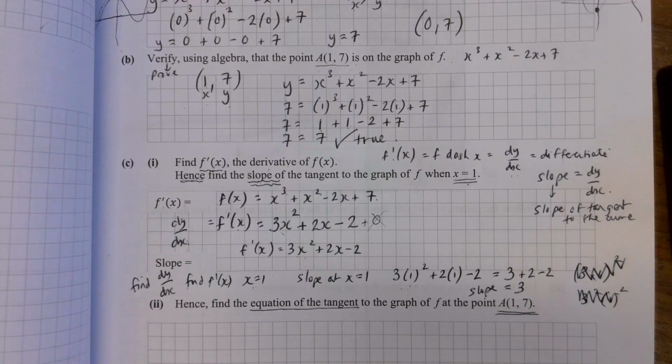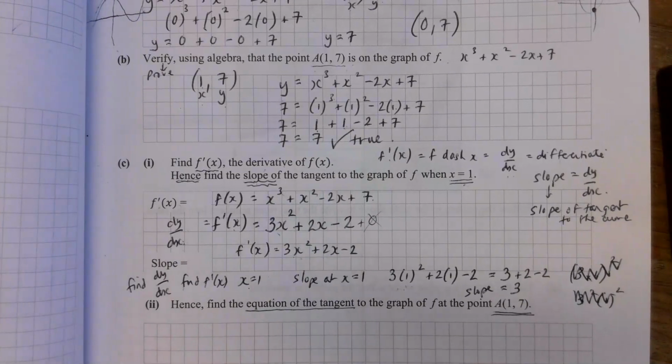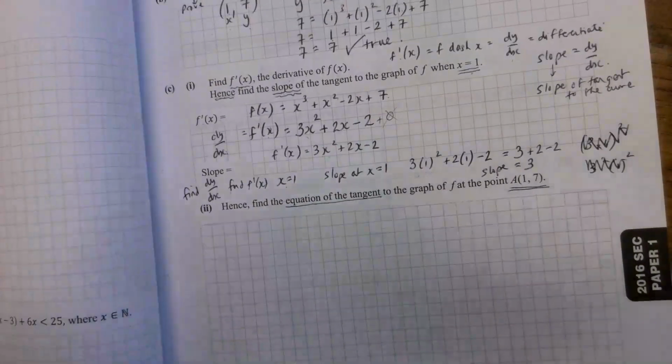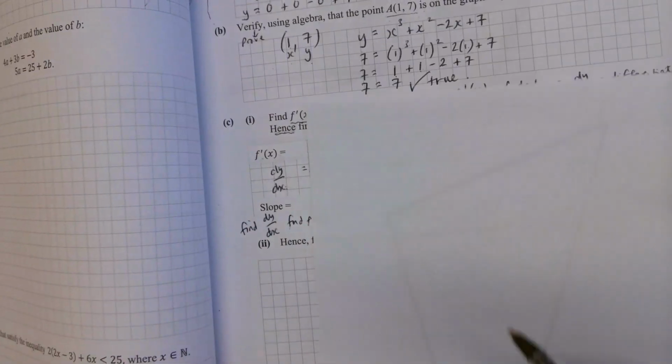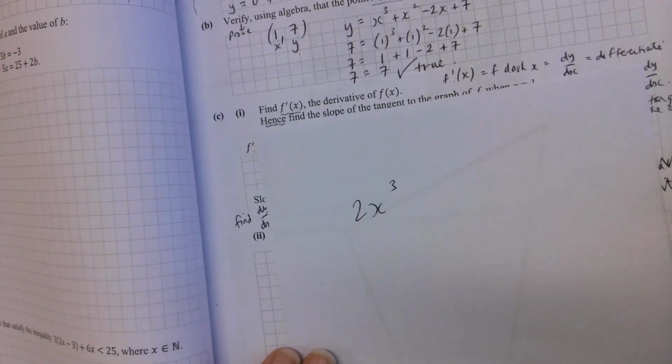For dy dx, do you multiply or square? Sorry, which part of it? Well, say it was cube. So 2 cube. So if I was differentiating, let's use this bit of paper here. So what you're saying to me is if I had 2x cubed, is that what you mean? And I was differentiating that?